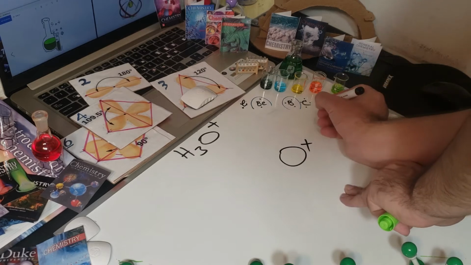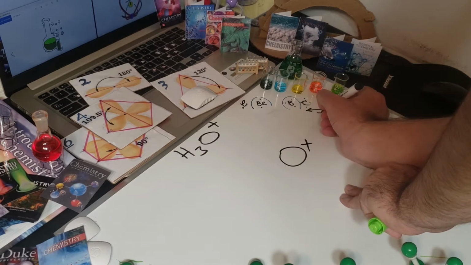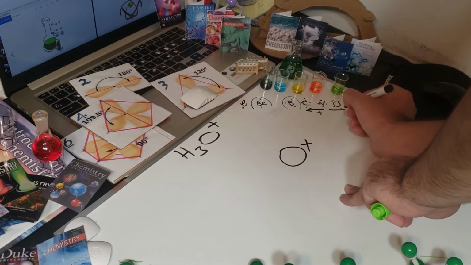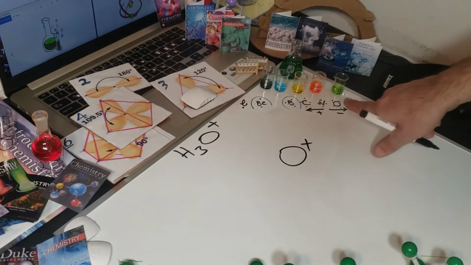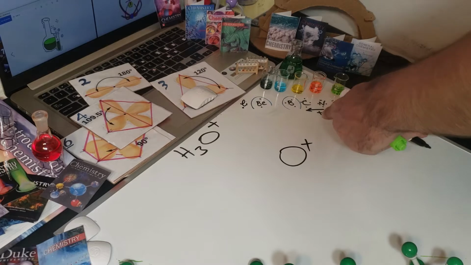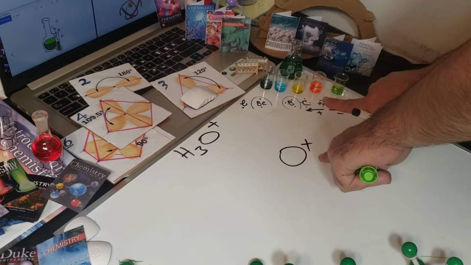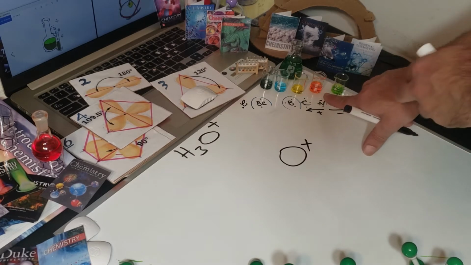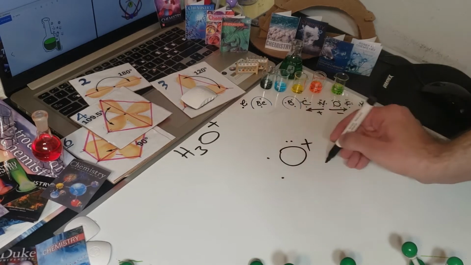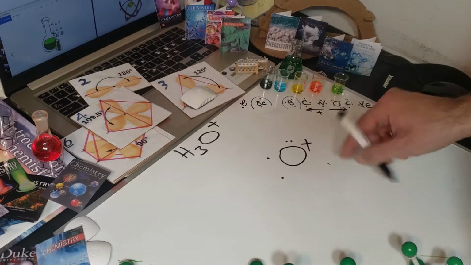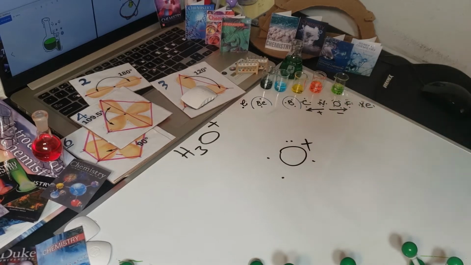Positively charged means moving toward fewer electrons, and negatively charged means moving toward more electrons. So for oxygen positive, I move one to the left side. That's the nitrogen configuration, with 1 lone pair and 3 single reacting electrons.